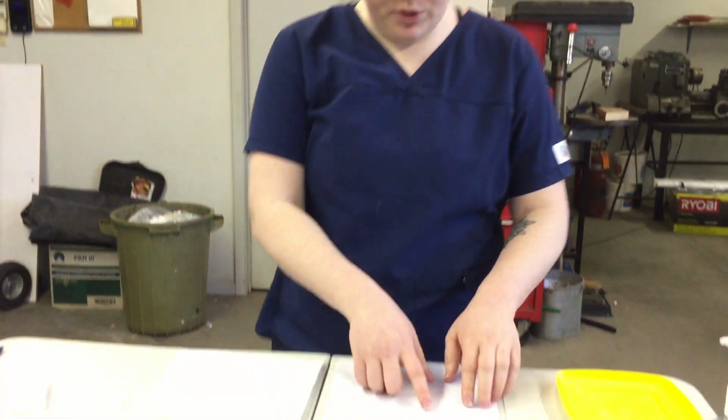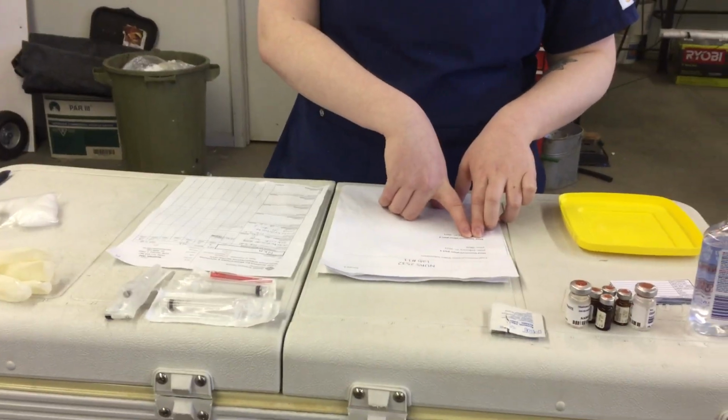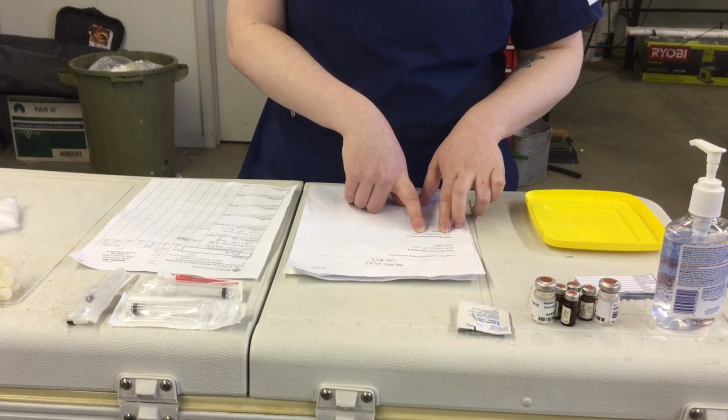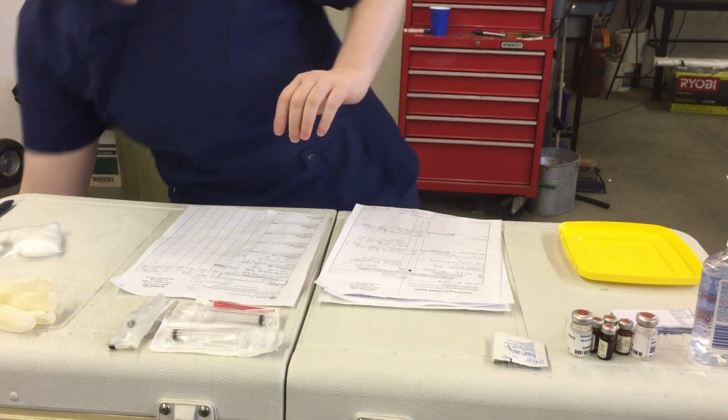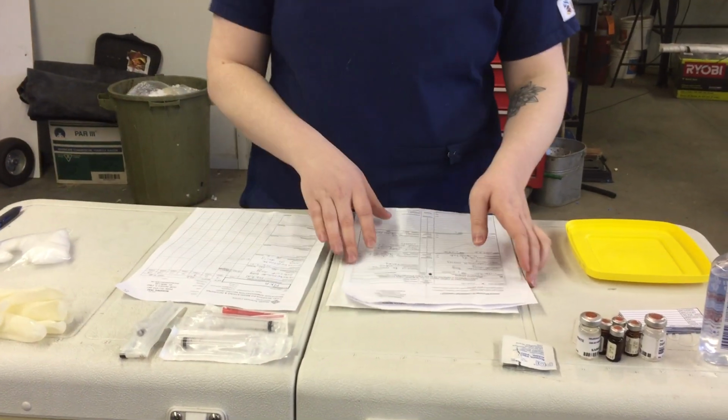So the first thing we're going to do is check our scenario here. Our scenario is med demonstration part 2. The date is February 7, 2021, and the time is 20:30, and we're going to be administering medications today. After I've done that, I'm going to compare my physician's order with my MAR.